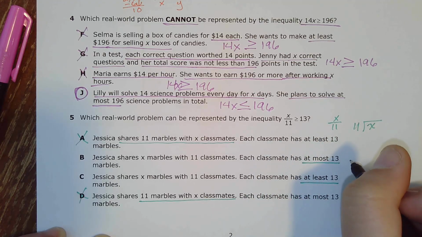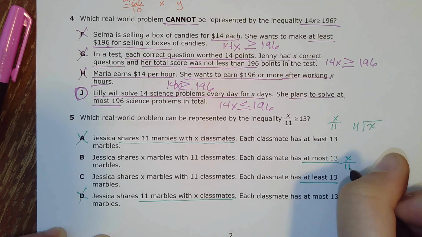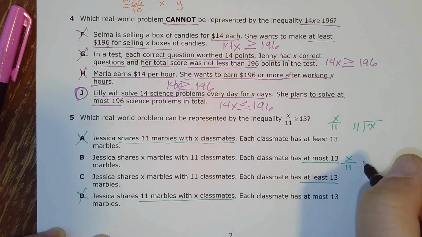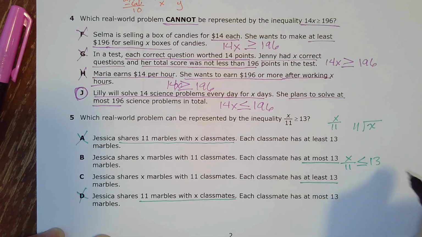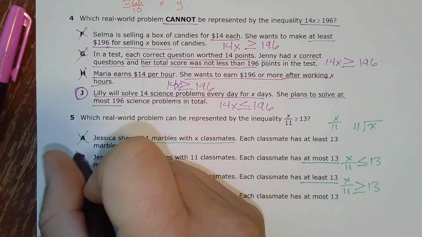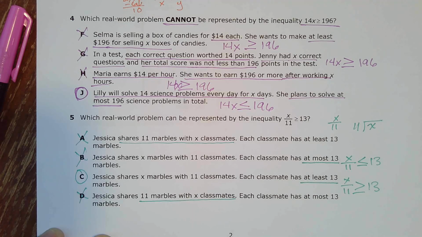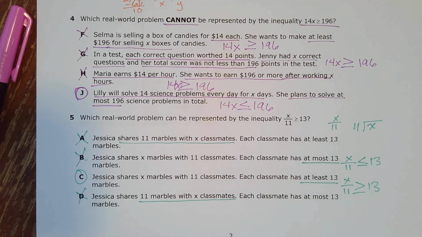So if I'm building this, then I have x over 11. At most means less than or equal to 13. At least means greater than or equal to 13. Which one matches our inequality above? This one right here. So C becomes our answer, and that's why B is not our answer. Okay, let's keep going.